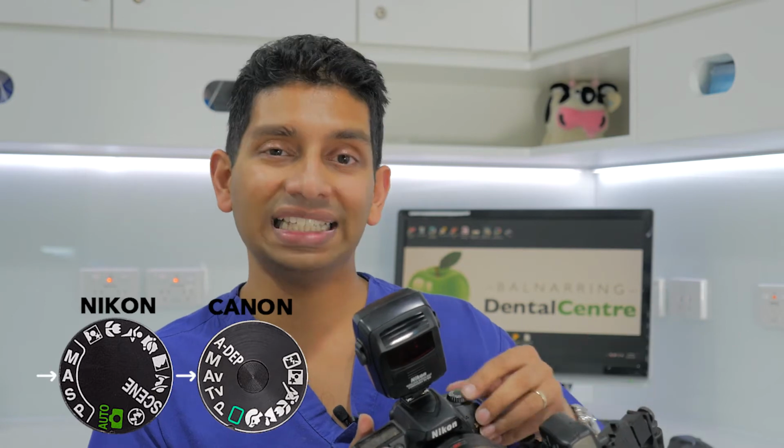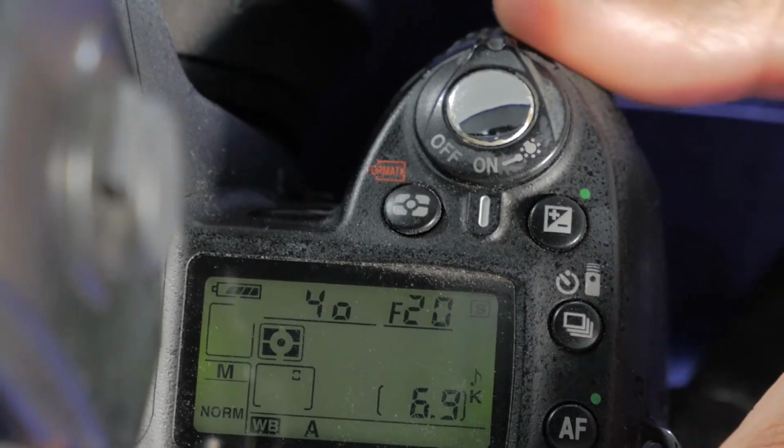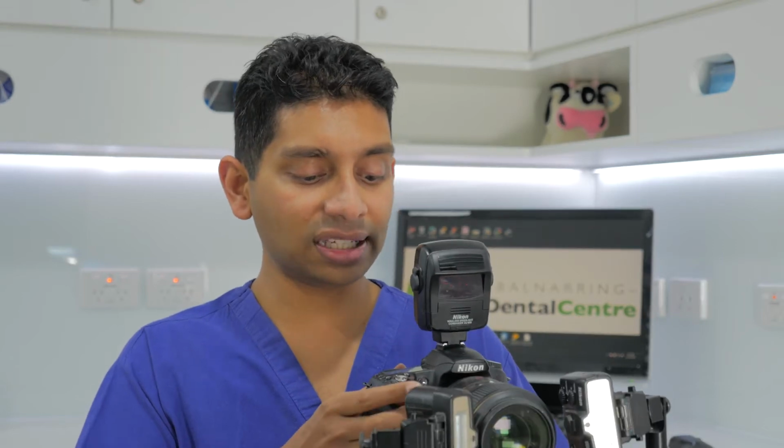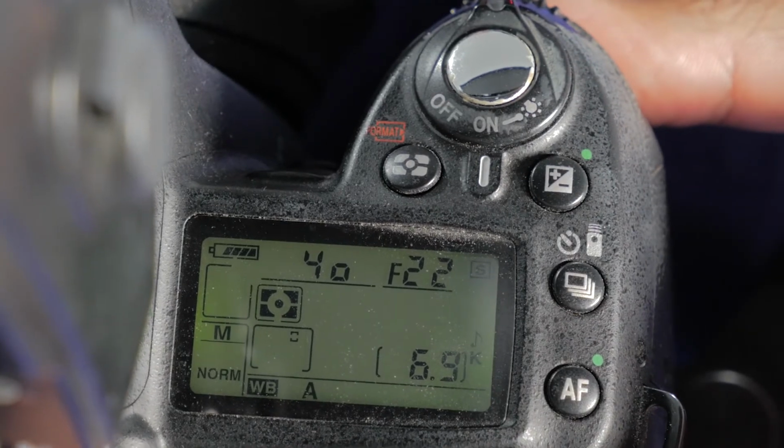No matter which camera you have, they're going to have an Aperture Priority symbol. For my camera, which is a Nikon, it's an A. Click it to A, and you're going to have a wheel somewhere in the camera, which you're going to be able to set that Aperture Priority to. Now, as you roll it, it'll go all the way down and all the way up. Now, for an SLR camera, if you remember from my last video, you want to set it to 22. So you set it to 22, and then you're good to go.